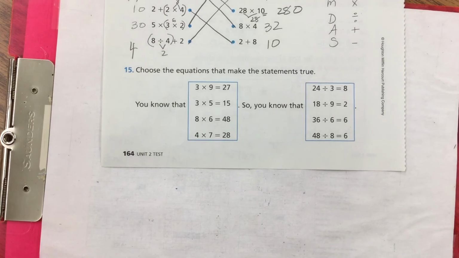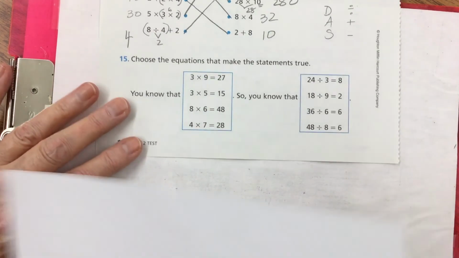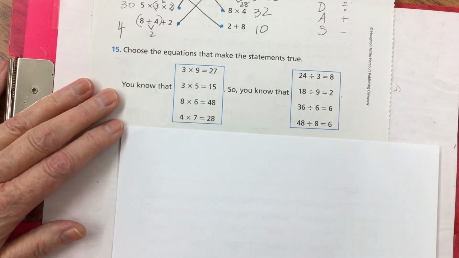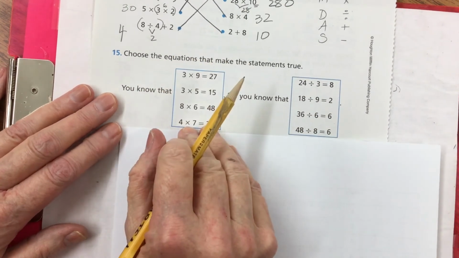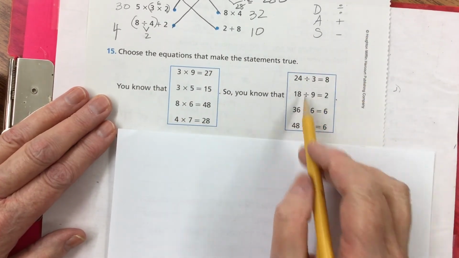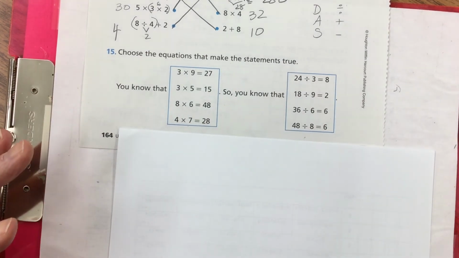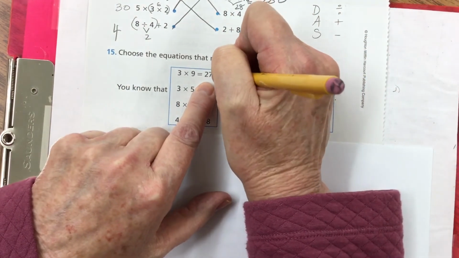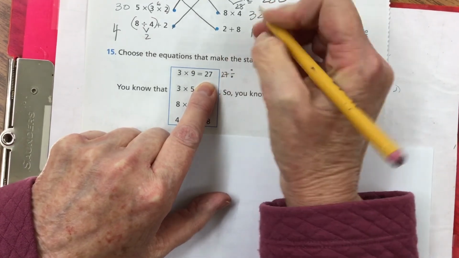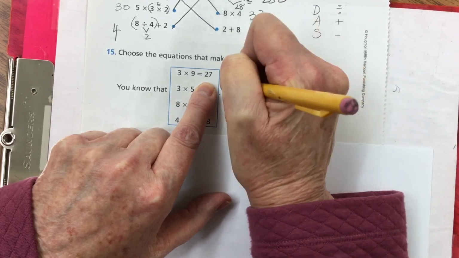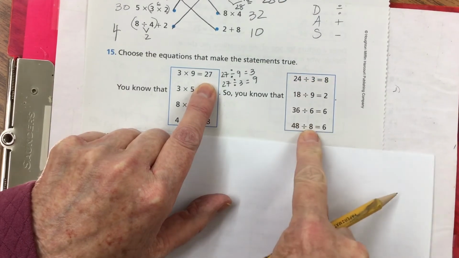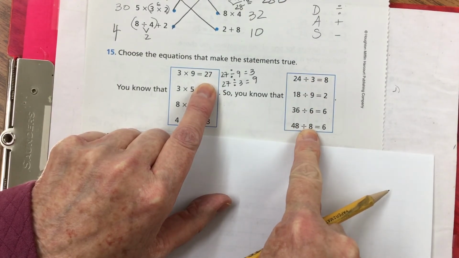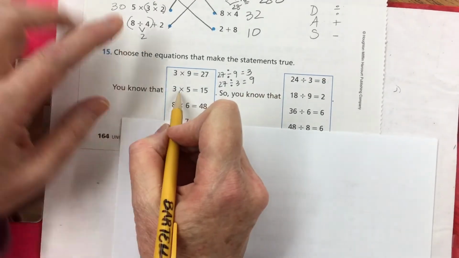All right, last problem. Woohoo! We're persevering. This is certainly a lot of work. Choose the equations that make the statements true. Okay, so we know that these are all true. If we know this, what do we know over here? I'm seeing division, so I'm trying to scramble my brain to think about fact families. So I'm just going to write some fact families here. This will be divided by 9 equals 3, or 27 divided by 3 equals 9. Do I see that over here? No. So I don't see that one.